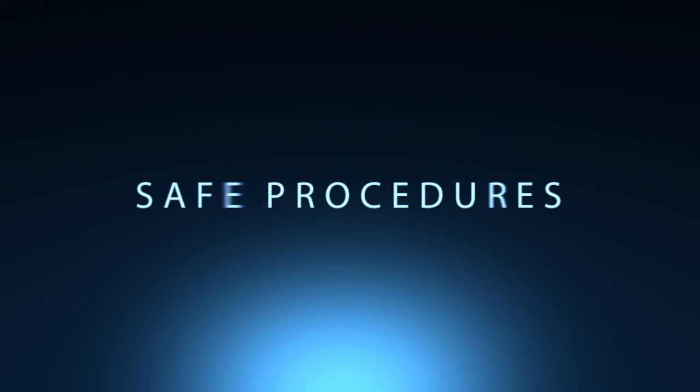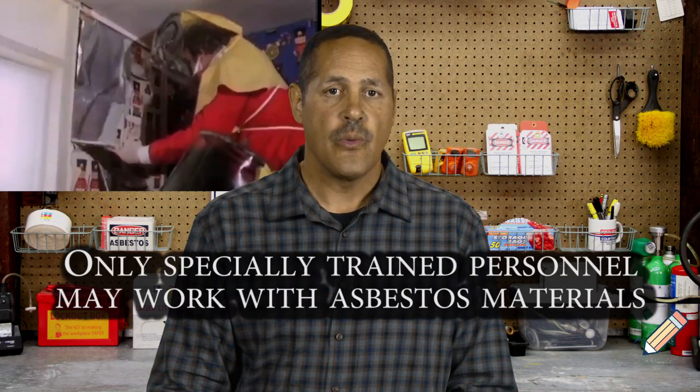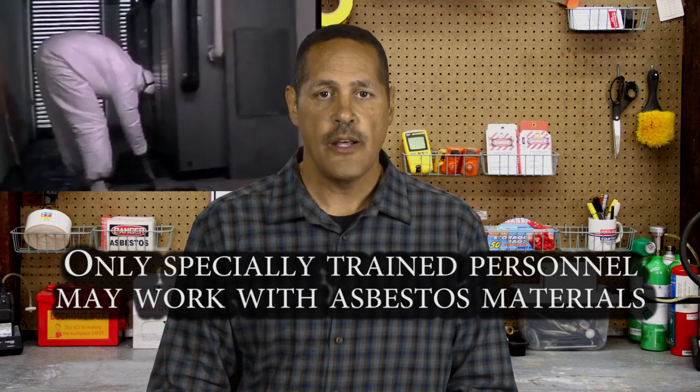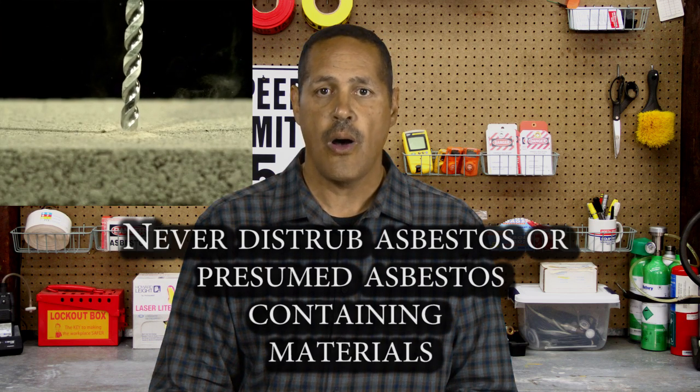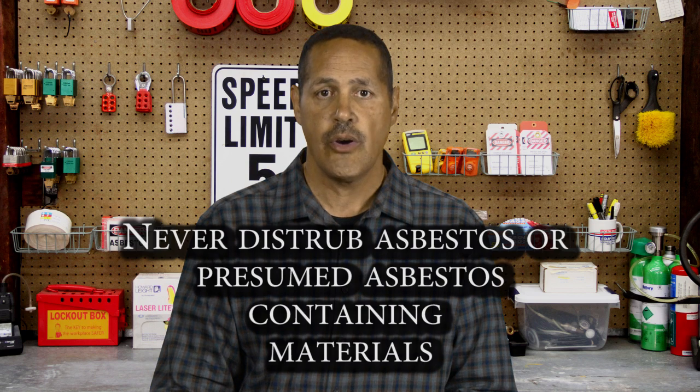Safe procedures. Only trained and protected personnel are allowed to work with asbestos materials. All other personnel should report any suspected asbestos problem and shouldn't disturb it. Some people are specially trained to work with asbestos. If you aren't, don't sand, scrape, cut, remove, or drill into walls, ceilings, or floors, or other material where asbestos may be present. If you ever have to work with asbestos, your goal is to prevent breathing it in. There are a number of safe procedures that can help.